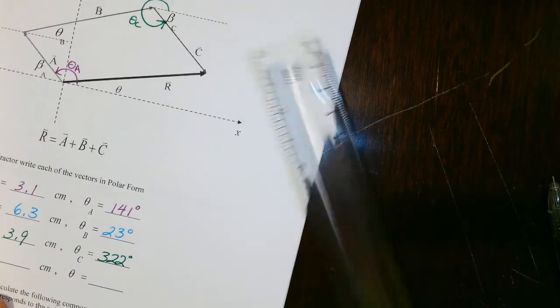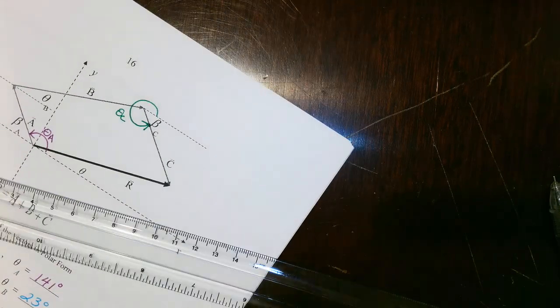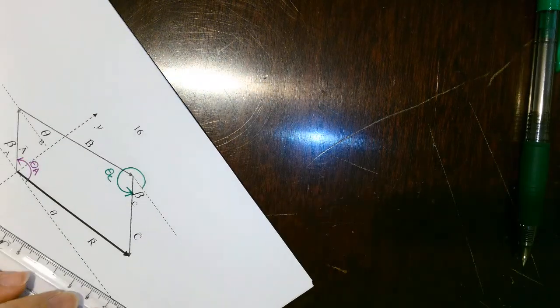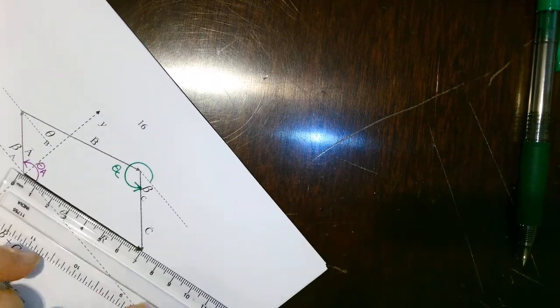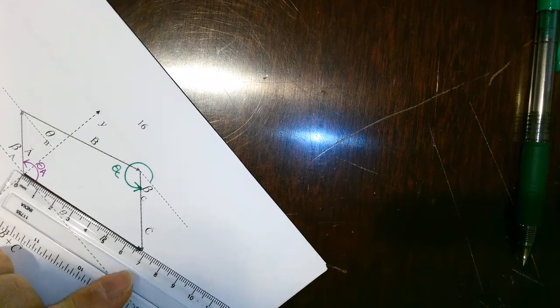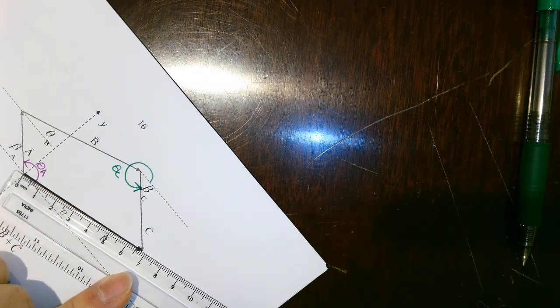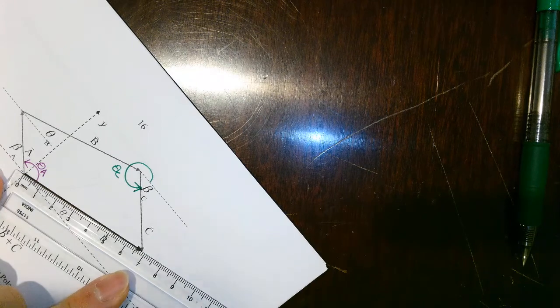Now let's measure the theta and the magnitude of my resultant. So here my resultant, I get, let's see, 6.8 maybe.